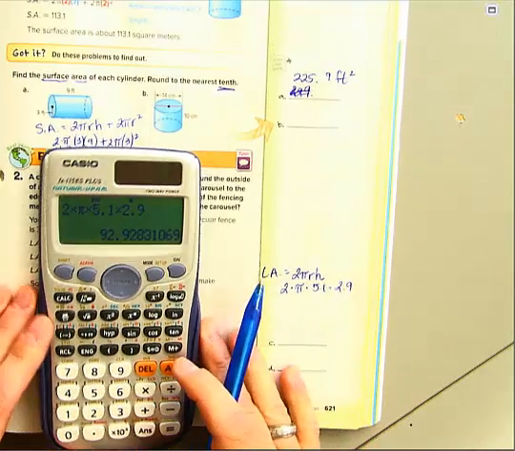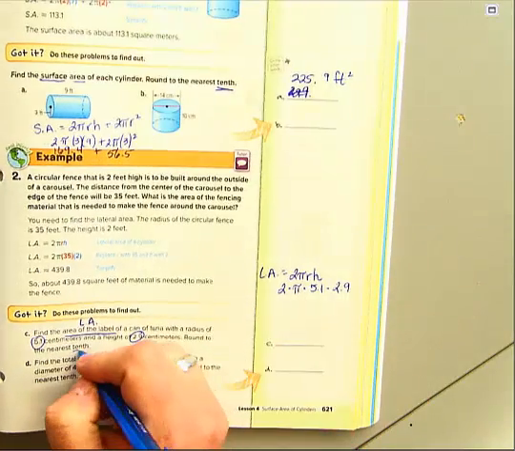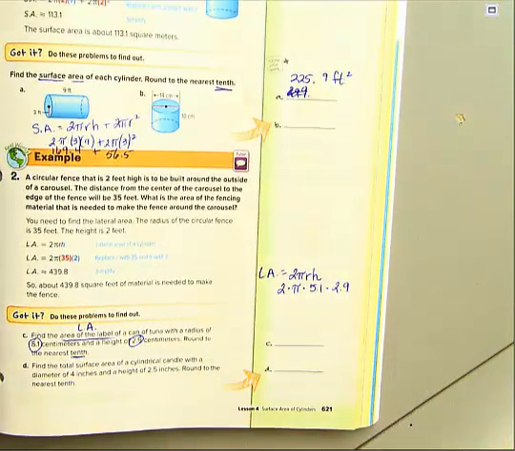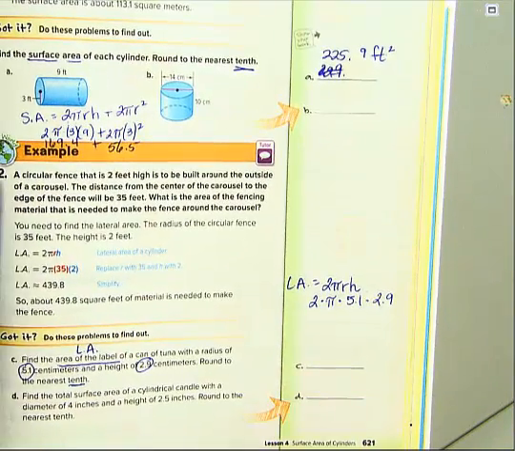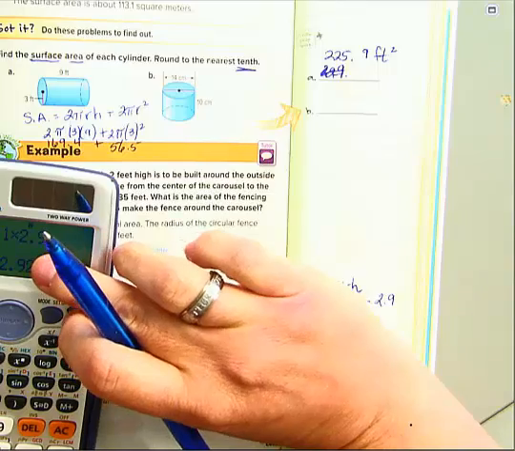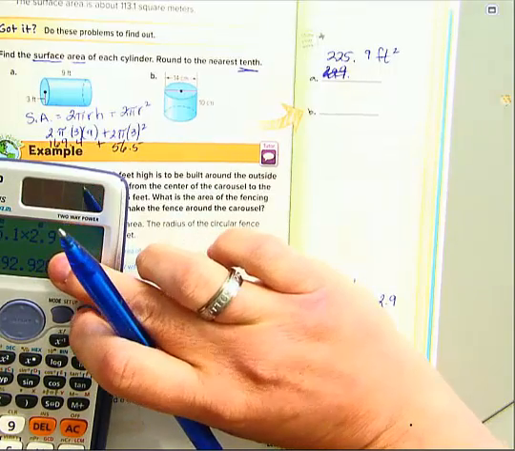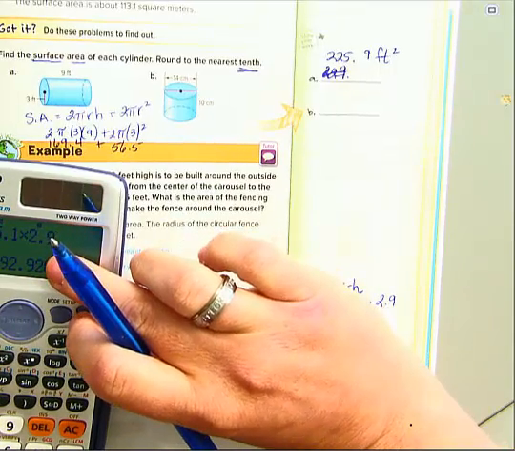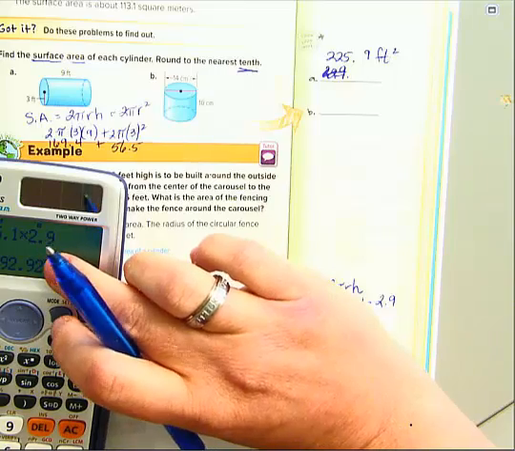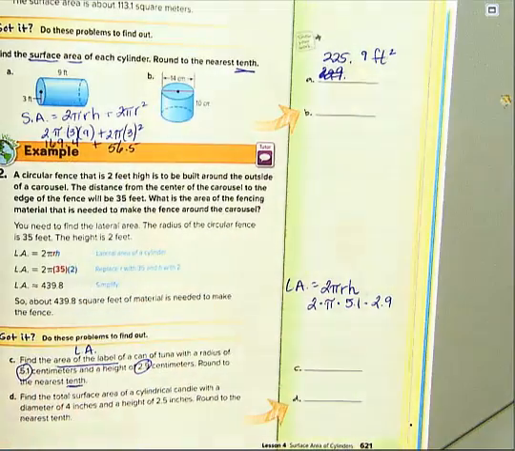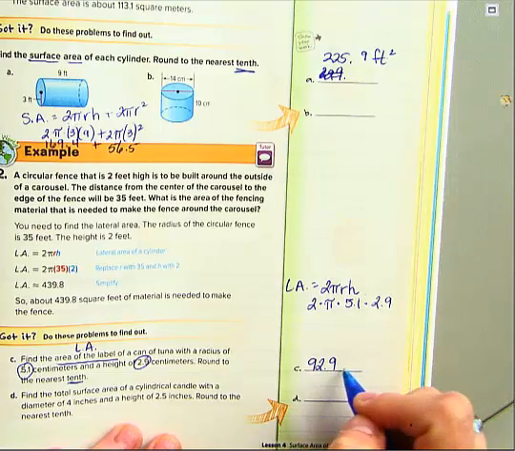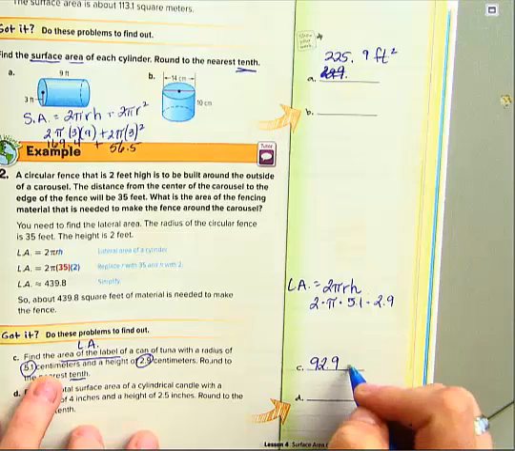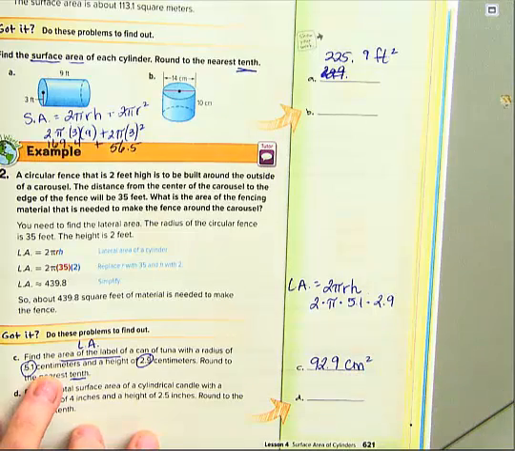And I want to round to the nearest tenth. That's what my directions say, is round to the nearest tenth. So I'm going to look at these first two numbers. I'm either going to leave it 0.9 or I'm going to round it up to 93. Because of that 2, I'm going to leave it 0.9. So it's 92.9 centimeters, because that's my label is centimeters, and it's area, which is always squared. Okay?